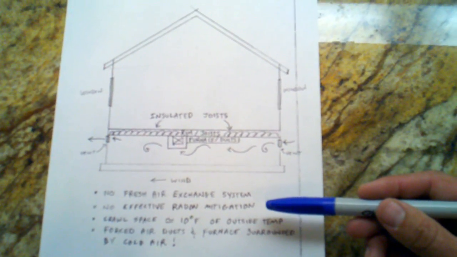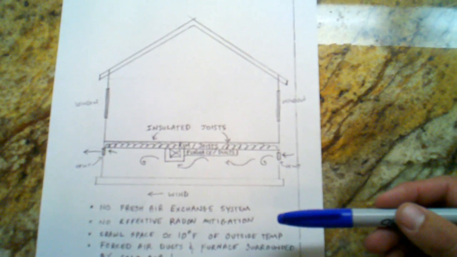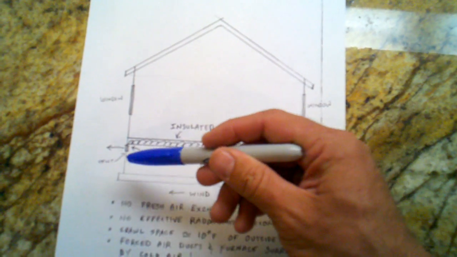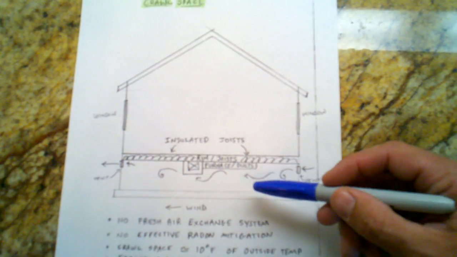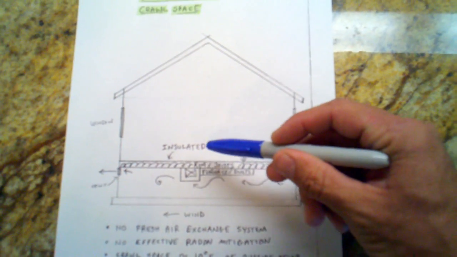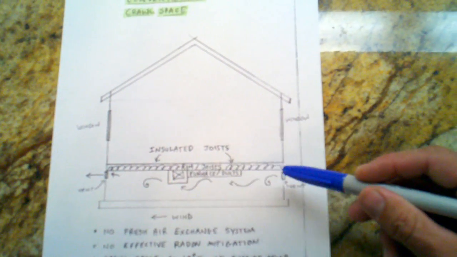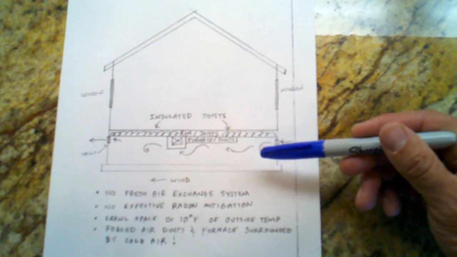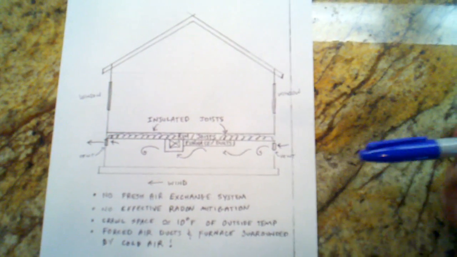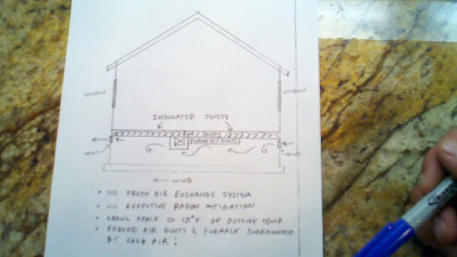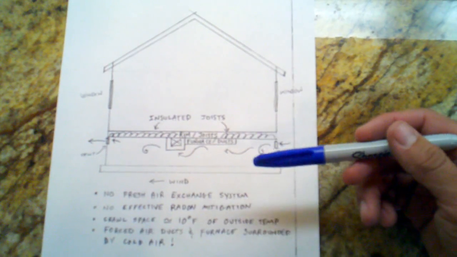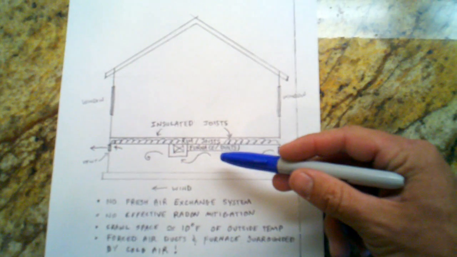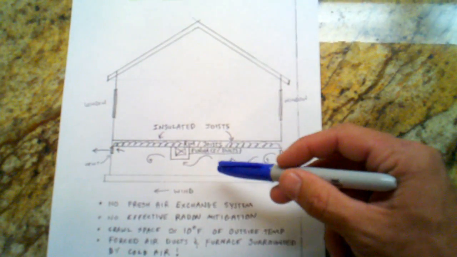There's no effective radon mitigation. Basically the only way to mitigate the radon in this sketch is this natural venting with wind through your crawl space. There's still the opportunity for radon gases to go up through your floor joists because there's not a barrier typically put here for mold reasons. Your crawl space is about 10 degrees or so from the outside temp, so in the wintertime that's pretty cold down there. And the big thing is that your forced air ducts and your furnace are surrounded by cold air. So, like I said before, you lose a lot of that energy and efficiency to that cold air down below.